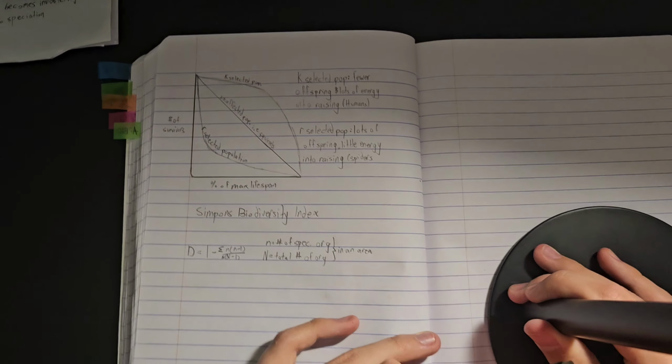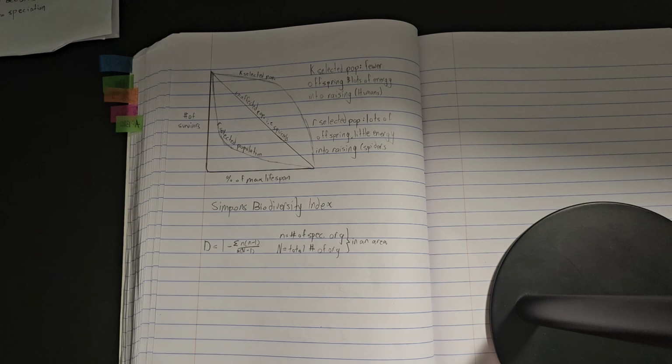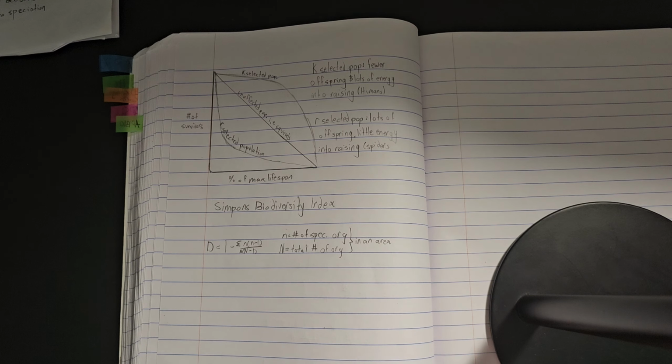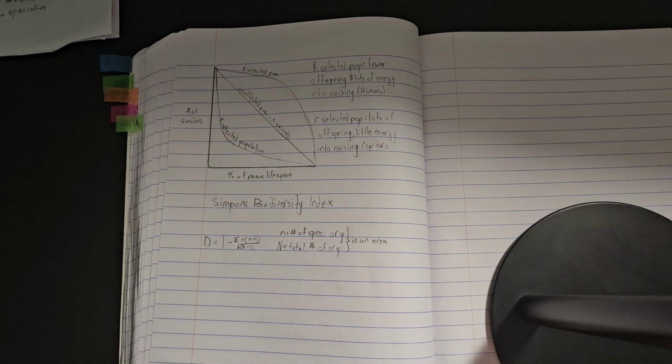The last thing is this one last formula, the Simpson's Biodiversity Index, which is D, and it is equal to 1 minus the sum of the number of species of that specific organism times the number of species of that specific organism minus 1. So n, parentheses, n minus 1.